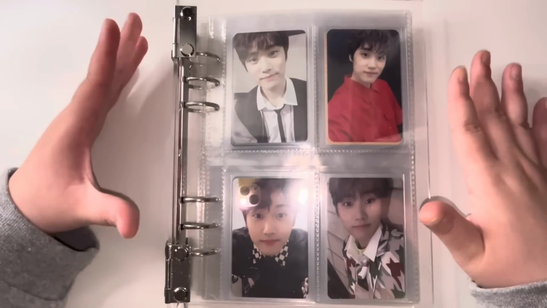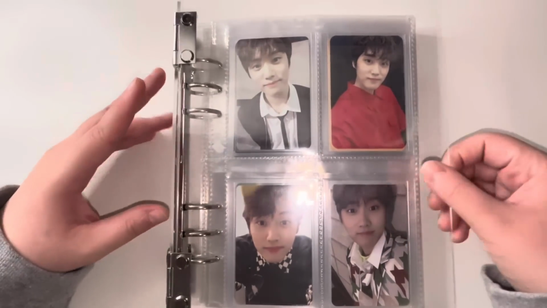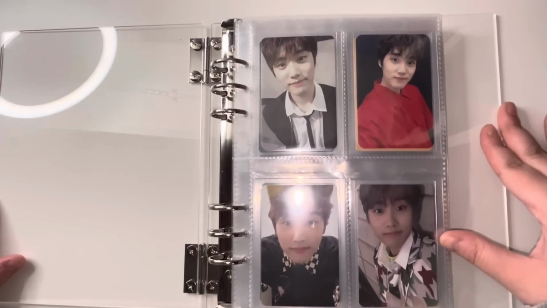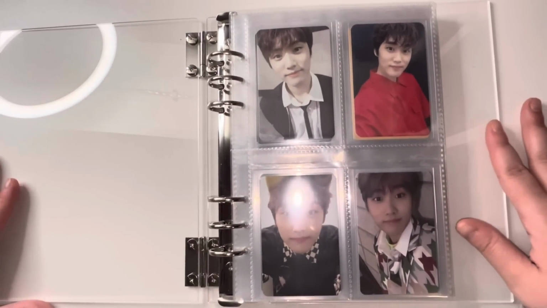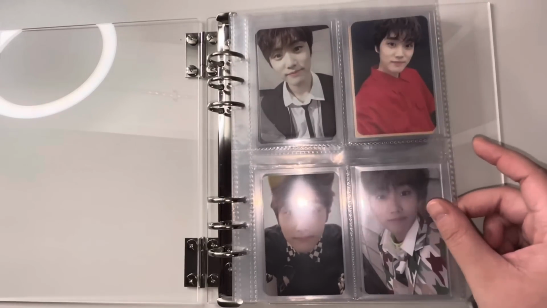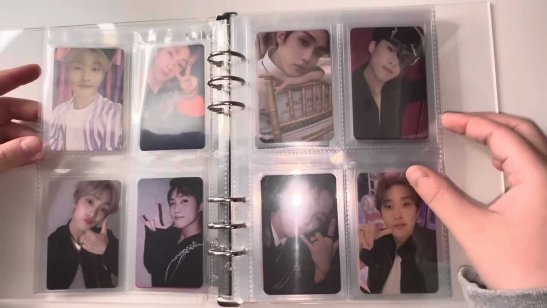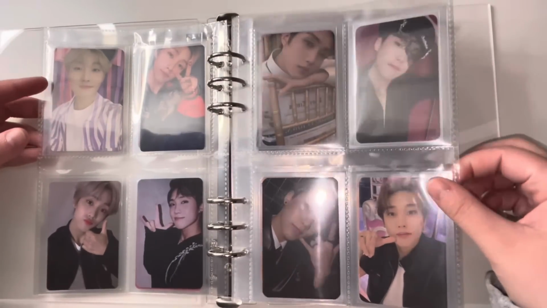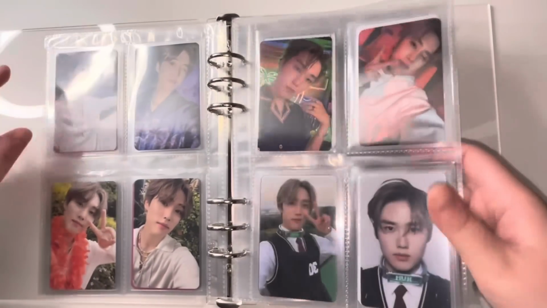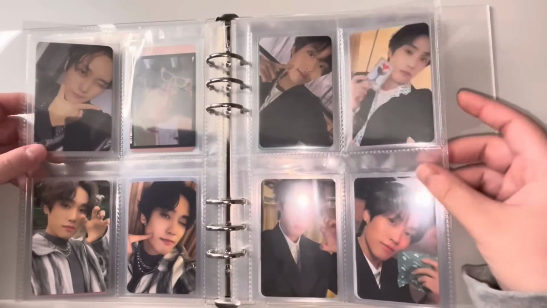Okay, and then the last binder for the boys I have is Jacob's little A5 binder. Like I said, I used to fully collect Jacob, but I no longer do. But I did keep some of my favorite cards of his in here. So I kept at least one card from every era. Some I kept multiple, but yeah, these are some of his regular album cards.